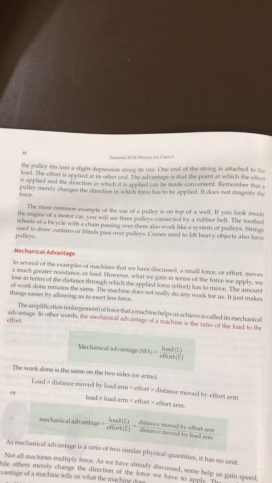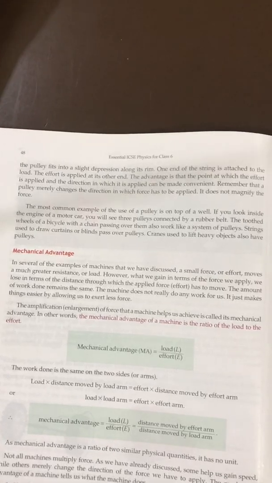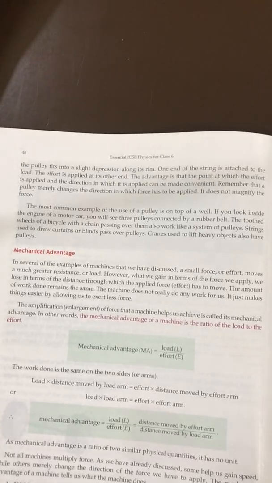And the common example of the use of a pulley is on top of a well. If you look inside the engine of a motor car, you will see 3 pulleys connected by a rubber belt. So if you see the engine of a car, you will find 3 pulleys. They are connected to each other by a rubber belt.